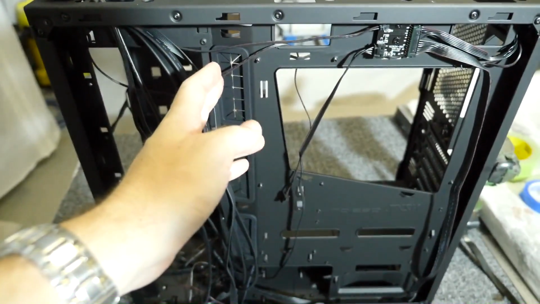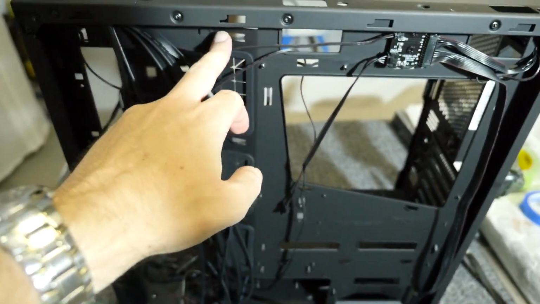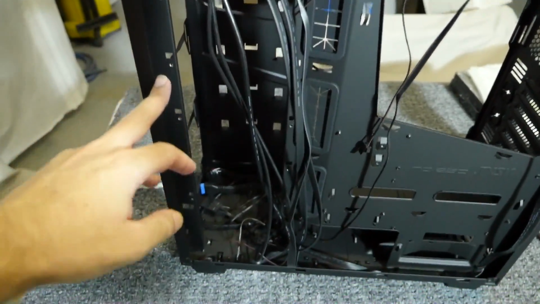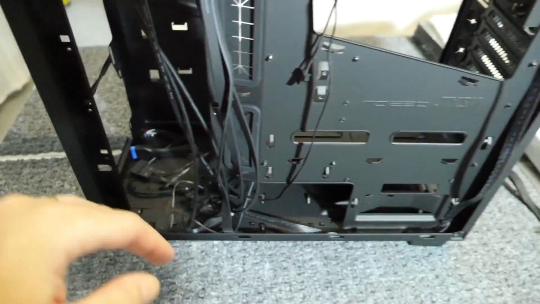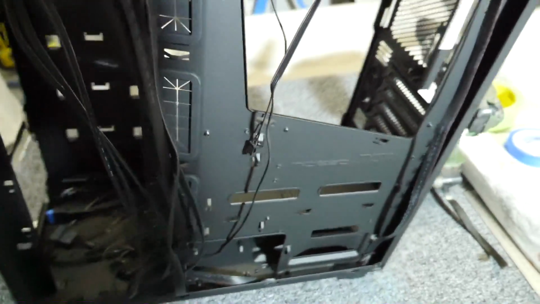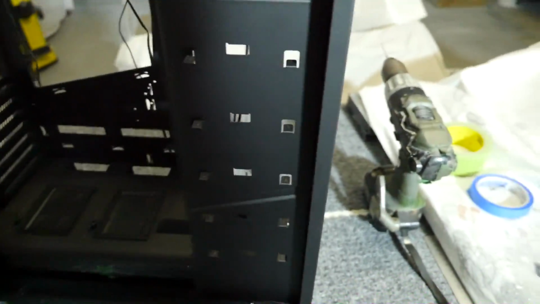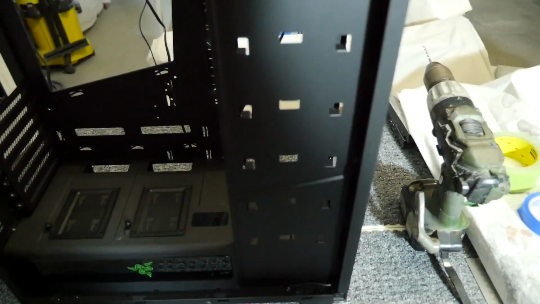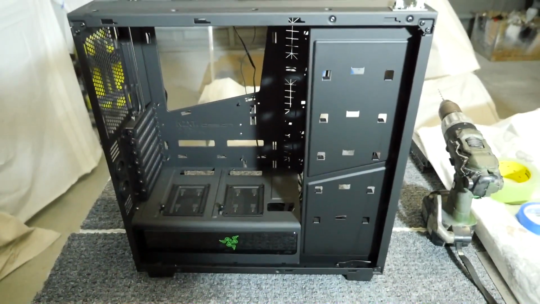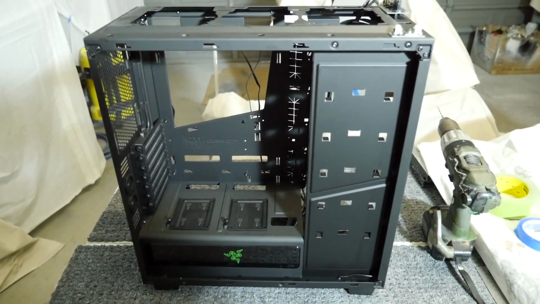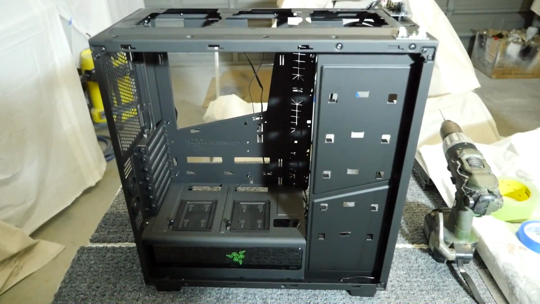And the motherboard tray doesn't just stop here like it does in a lot of cases. It goes right around here and all the way down the front. So this case has plenty of strength. Removing that panel is really not going to have an effect on structural integrity at all. It will a little bit, but it's still going to be plenty strong enough.